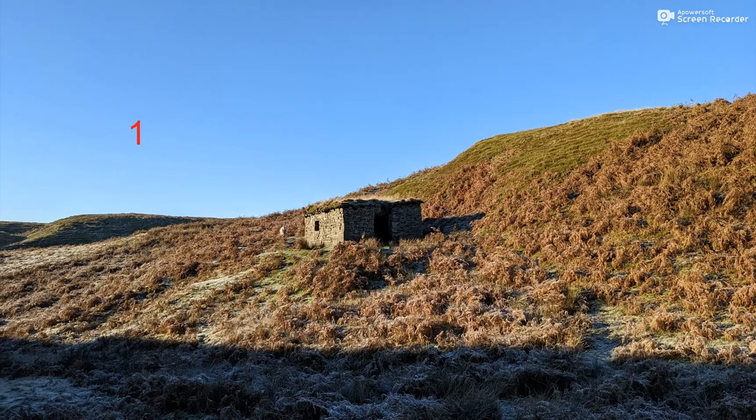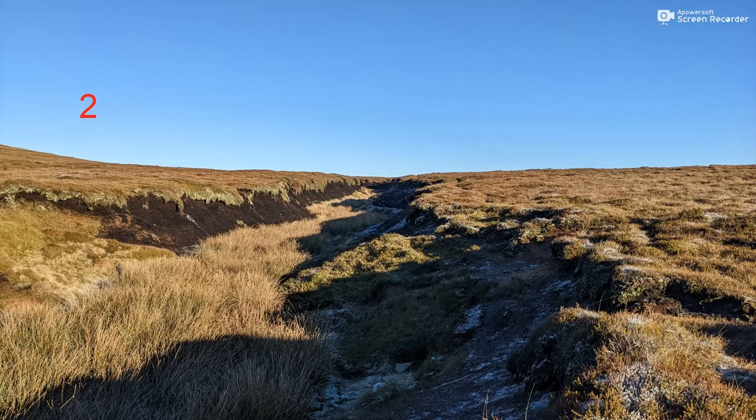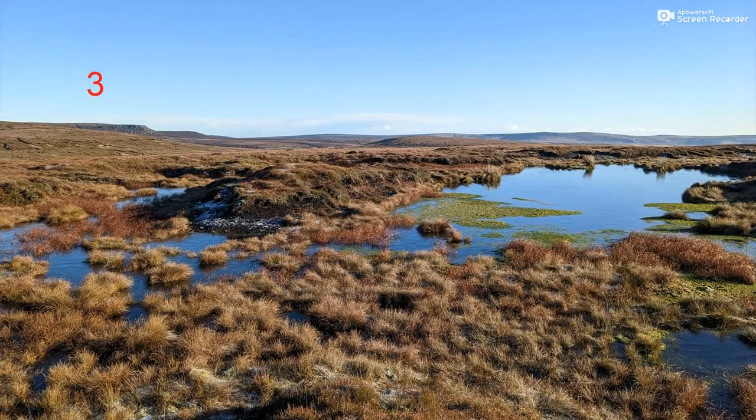So the first one looks like some kind of old cabin, maybe a shooting cabin or something like that. Quite a state of disrepair. The next one, we've got this long line feature, a dip with a gradual rise up to what looks like a flat horizon. And then the third one is this pond. So I think maybe the first and the third features aren't going to be too difficult to find. The second one, a little bit more tricky. So let's have a look at the map.